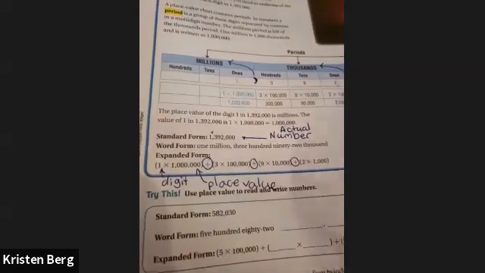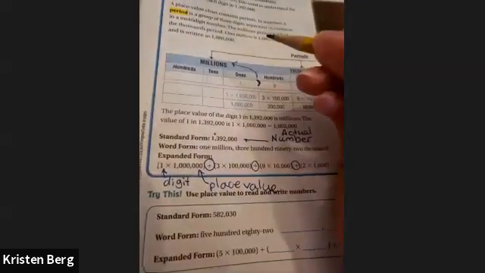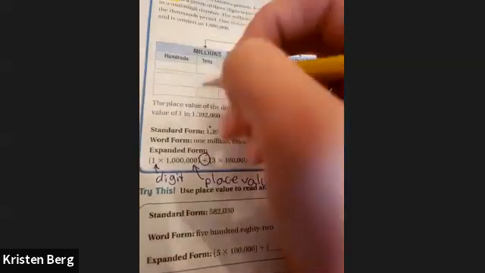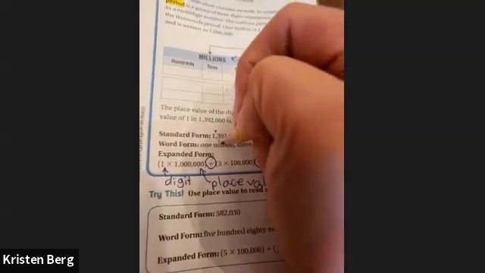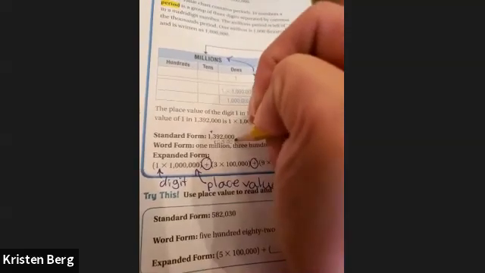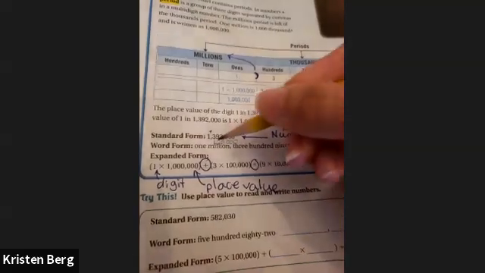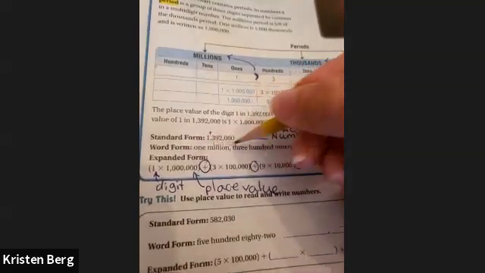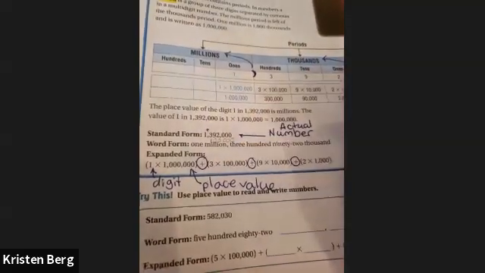Now, if you can't remember what digit it is, I'm going to tell you a little bit of a secret. If you put a 1 under that digit because you don't know what it is, and you add zeros under it, until it stops, it will give you your answer. It is telling you the 3 is in the 100,000s. So you go 3 times 100,000.